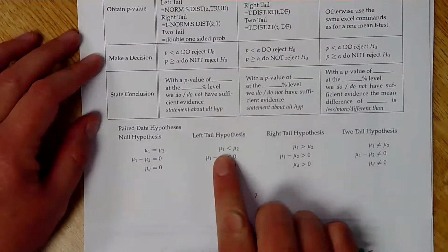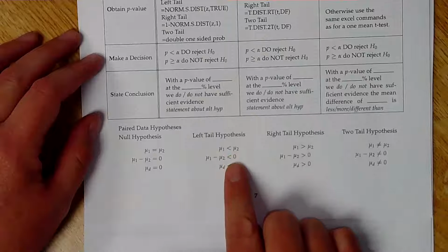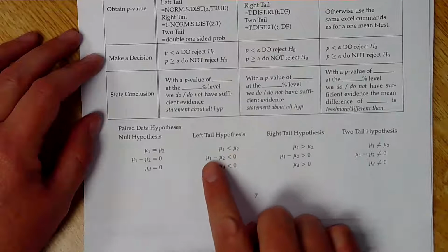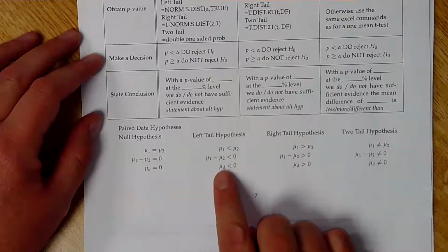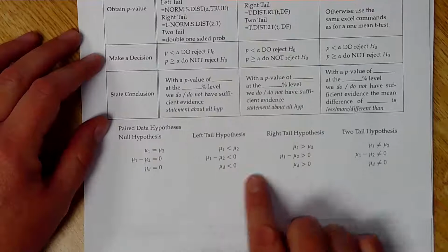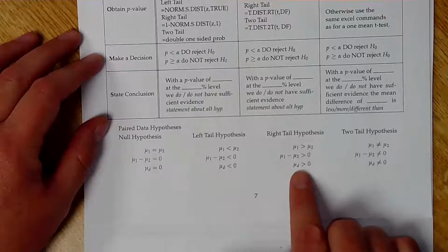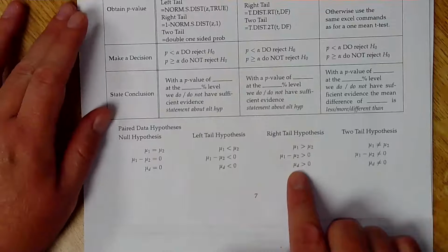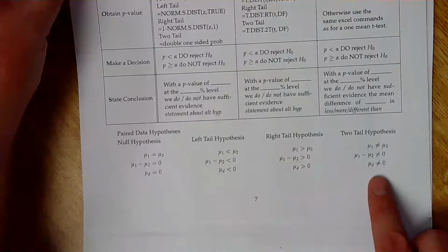So if you think that the mean of the first thing is less than the mean of the second group, okay, I can subtract that guy over. And so I'm looking at mu1 minus mu2. That is my mu d is less than 0. If I thought that mu1 was greater than mu2, then I'm looking at mu d is greater than 0. And then the not equal to one is pretty self-explanatory.